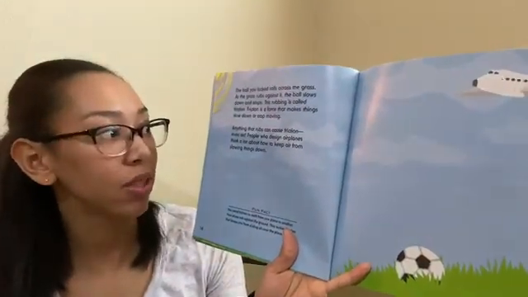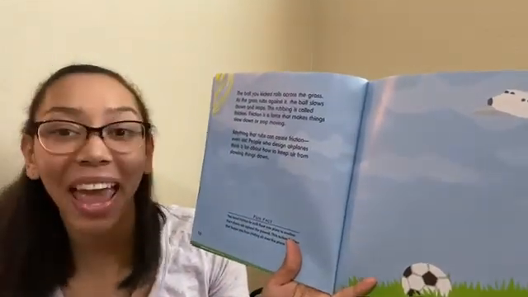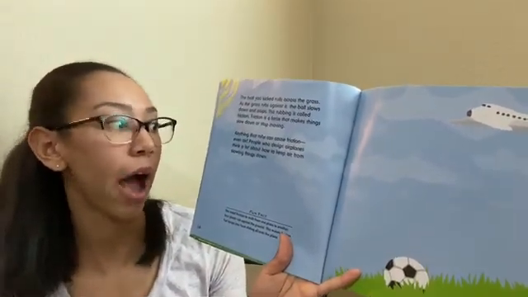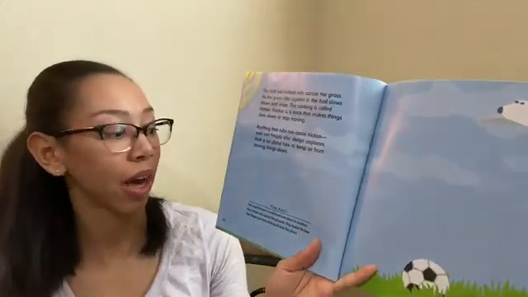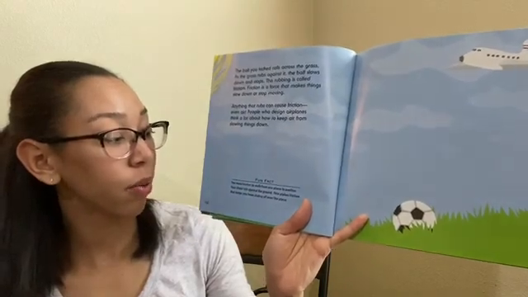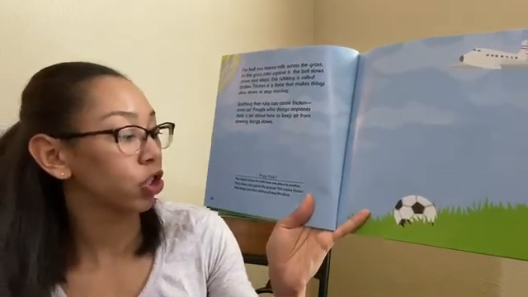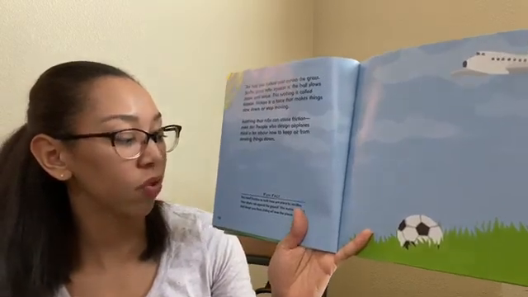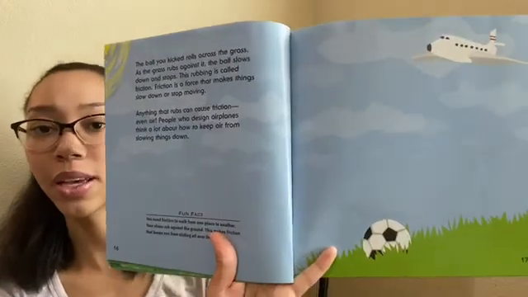Anything that rubs can cause friction, even air. People who design airplanes think a lot about how to keep air from slowing things down. Fun fact, you need friction to walk from one place to another. Your shoes rub against the ground. This makes friction that keeps you from sliding all over the place. So there's friction everywhere. Even air is friction. It's what makes things slow down or keep moving.